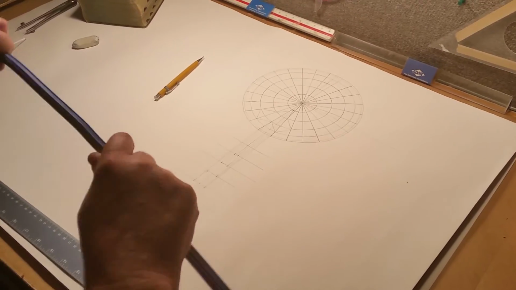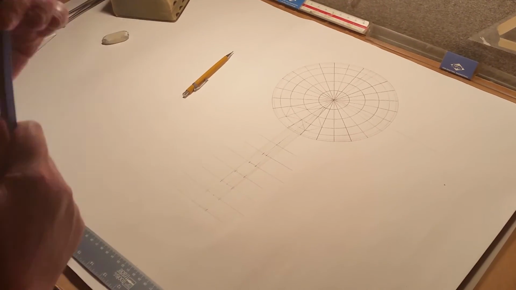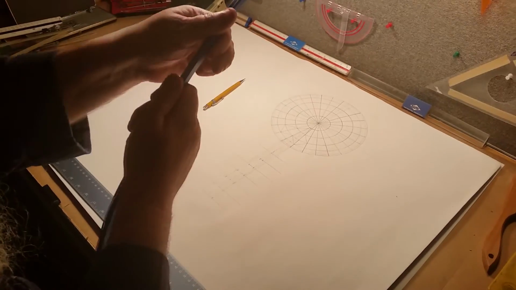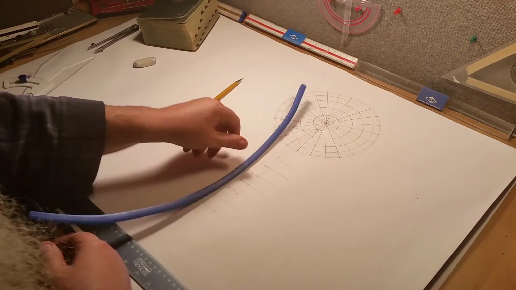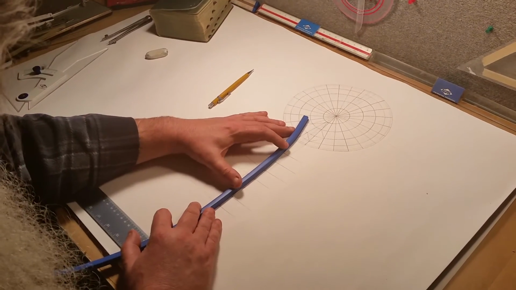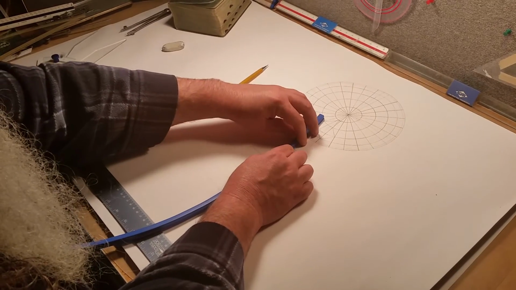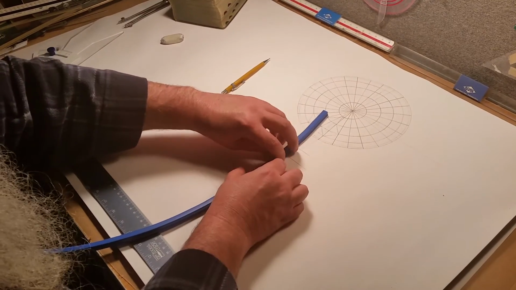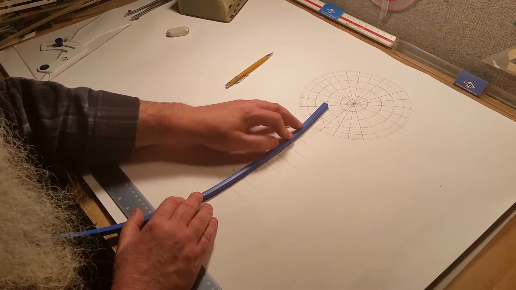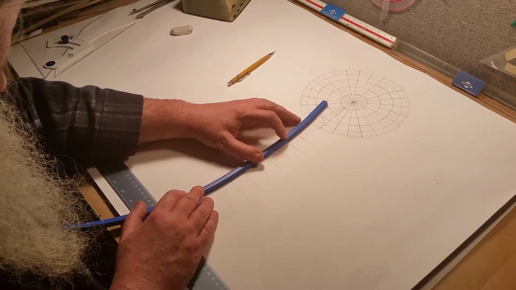Okay, so sometimes it's a pain in the butt to get straight. It's got little bends in it all by itself. Okay, so we're going to just place this down here and try to eyeball in there a nice curved line, because it is a curved line.